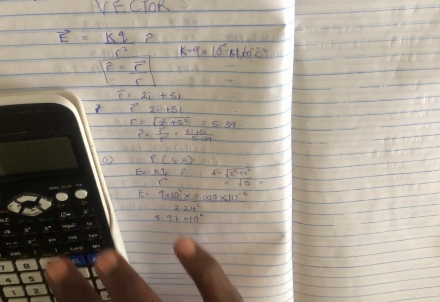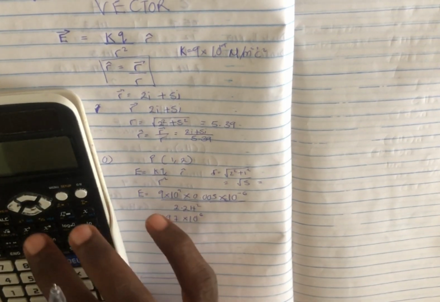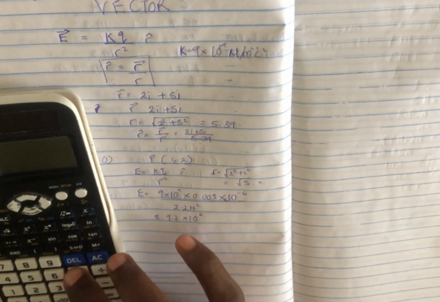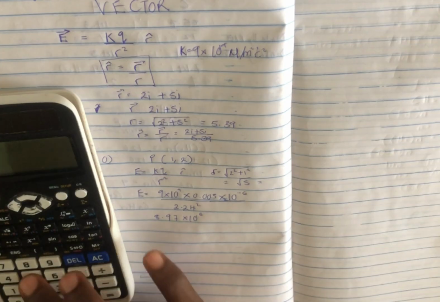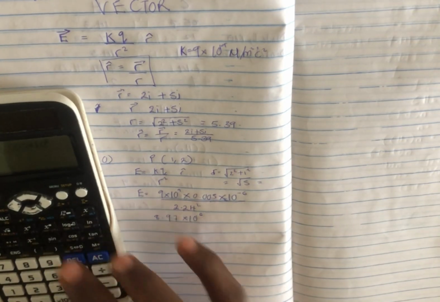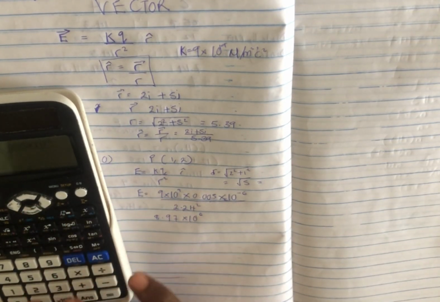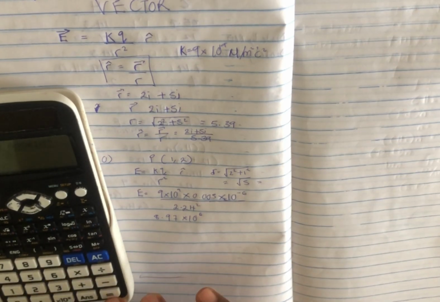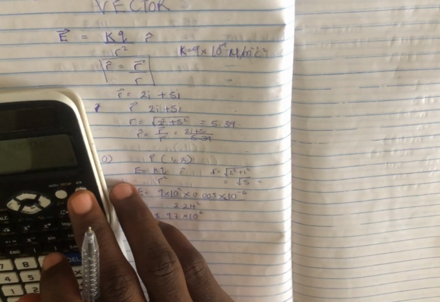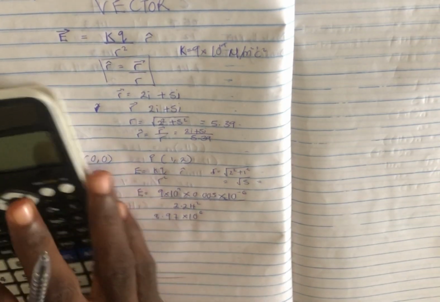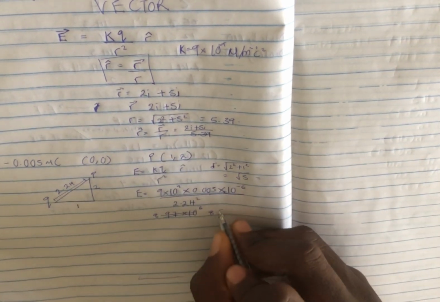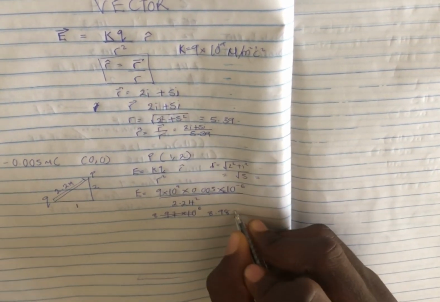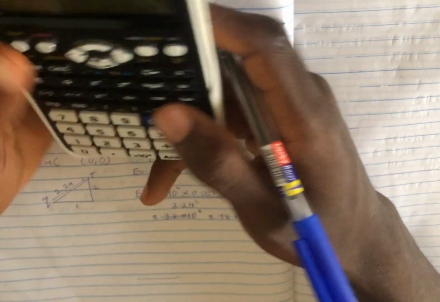9 times 10 raised to power 9 times 0.005 times 10 raised to power minus 6, divided by 2.24 squared. So that will be 8.98. So our answer will be 8.98 Newton per coulomb. Let me cross check that.